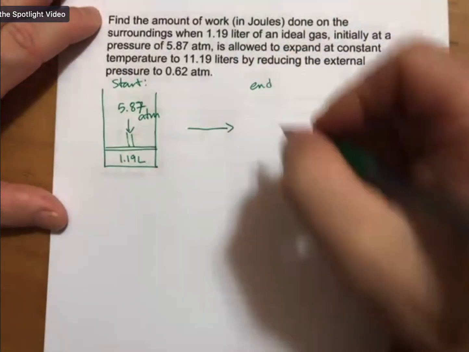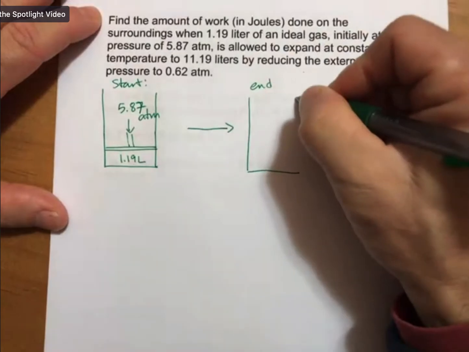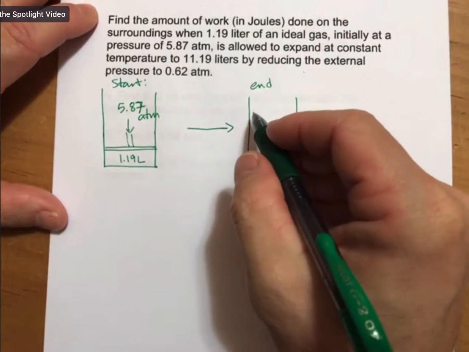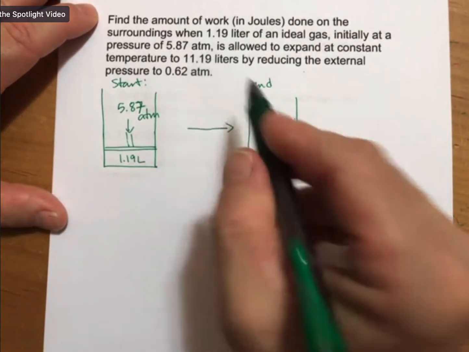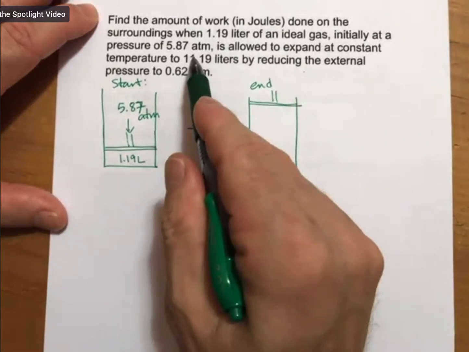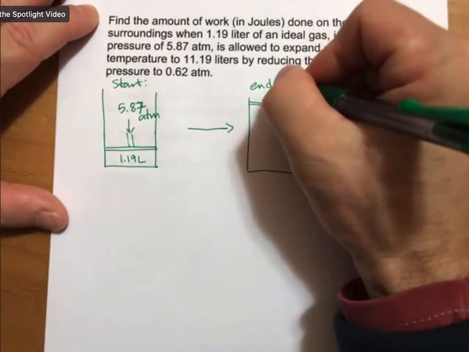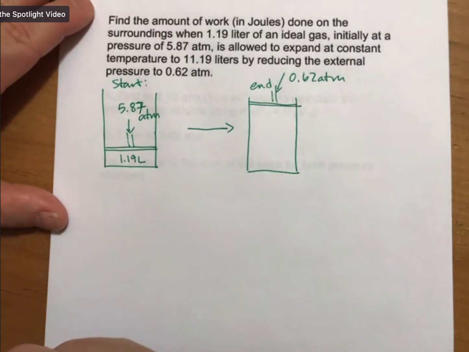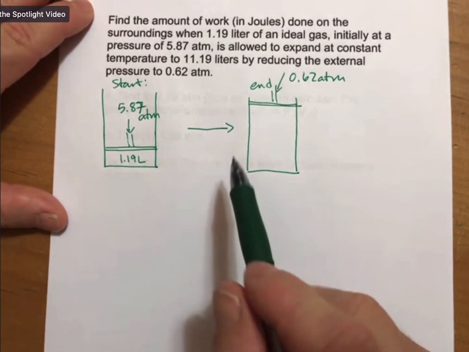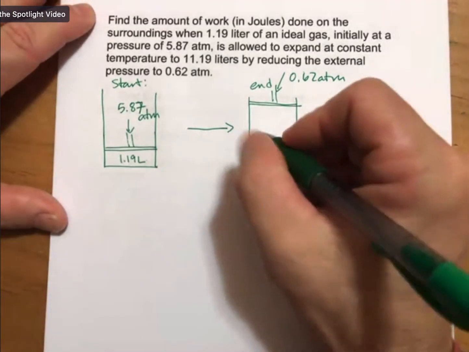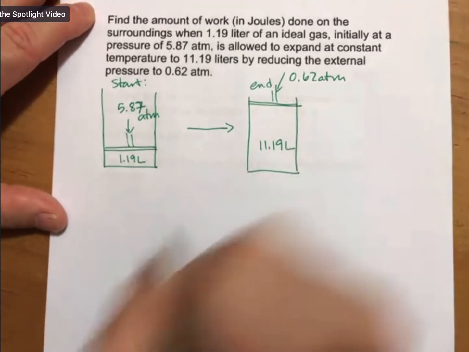And our ending point is 11.19 liters. My picture is not going to be perfect, but let's draw it way up here. 11.19 liters at 0.62 atmospheres. And so now we have 11.19 liters.